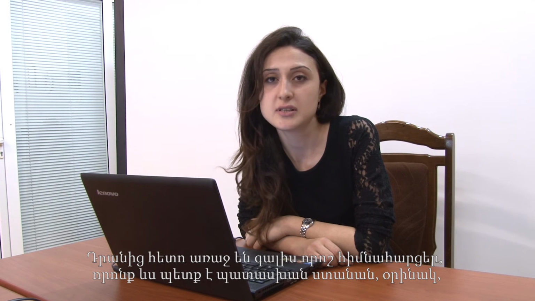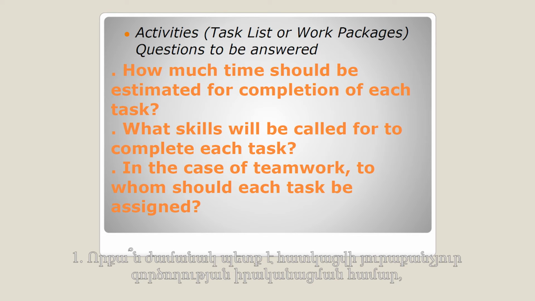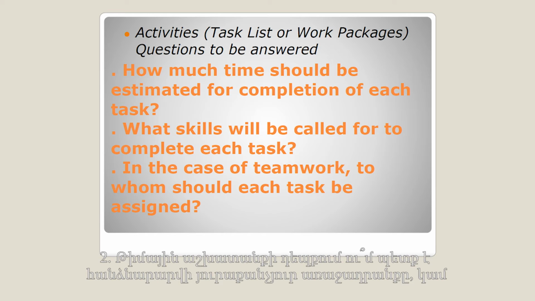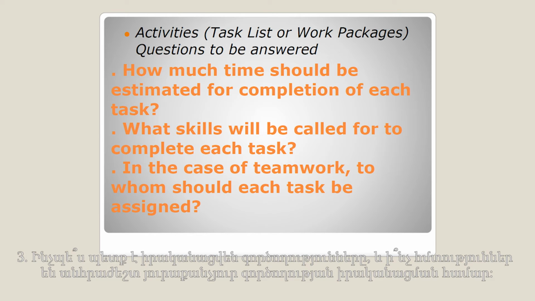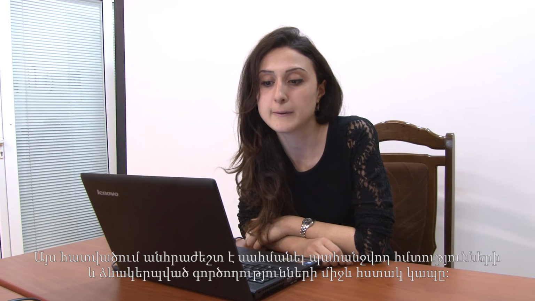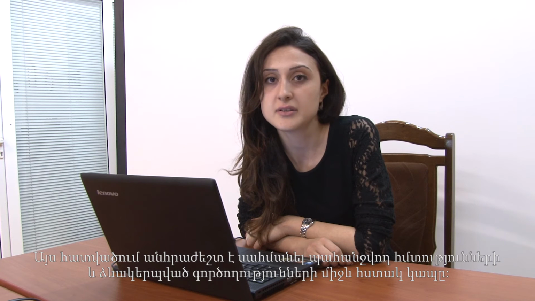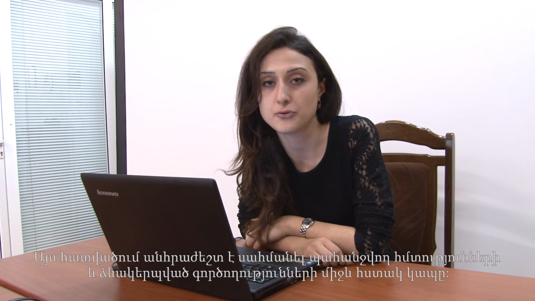And after that, a new set of questions needs to be addressed. For example, how much time should be estimated for completion of each task? In case of teamwork, to whom should each task be assigned? Or what skills will we need for completion of each task. And in this section, we should give a clear link between project activities and the skills needed for completion of these tasks.